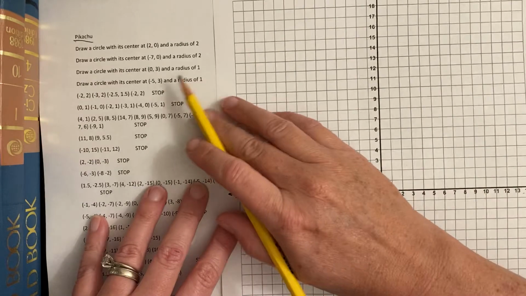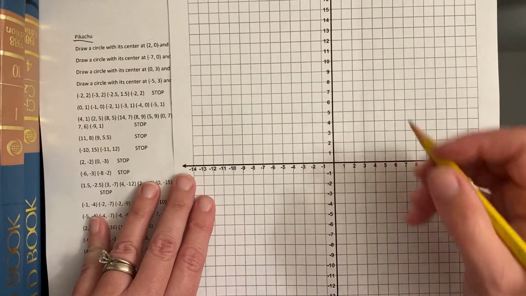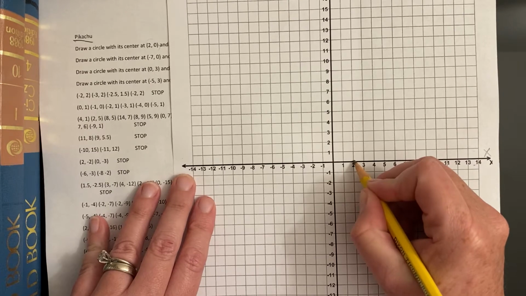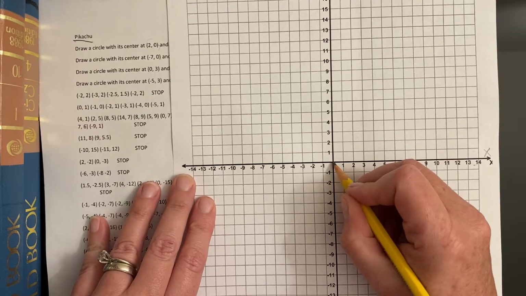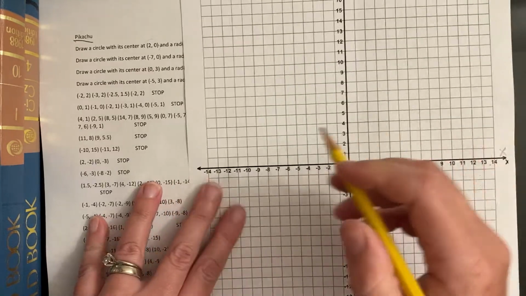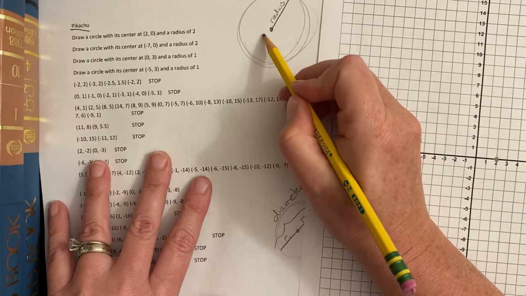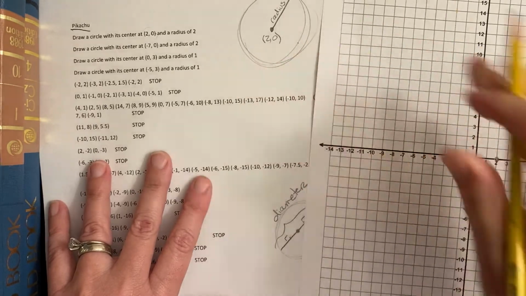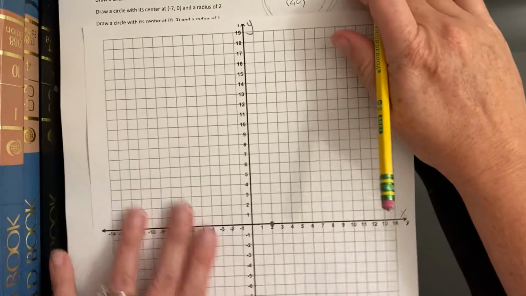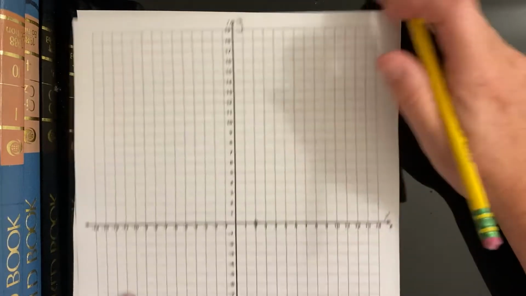It says to draw a circle with its center at 2, 0. So the first thing I'm going to do is I'm going to go to my graph. I'm going to plot 2, 0. So I start at the origin, I move over 2, and then I don't go up or down. That's what 2, 0 looks like. And it says a radius of 2. So this is now 2, 0 on my graph. Make sure I get all that in there.